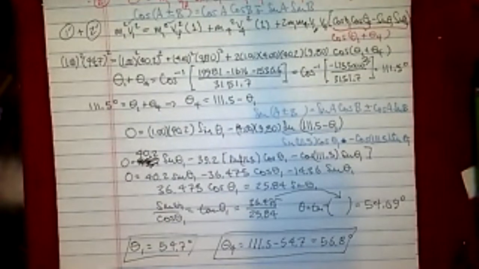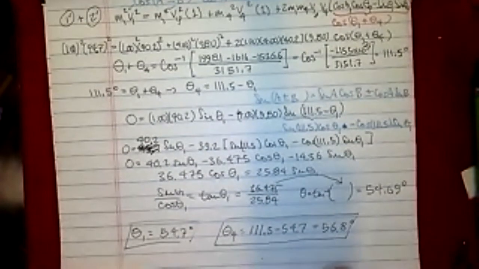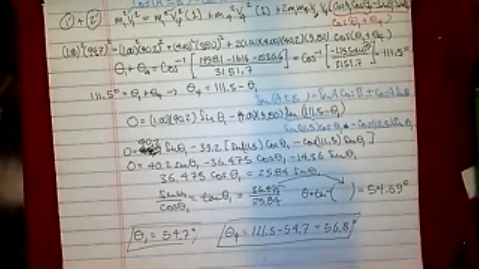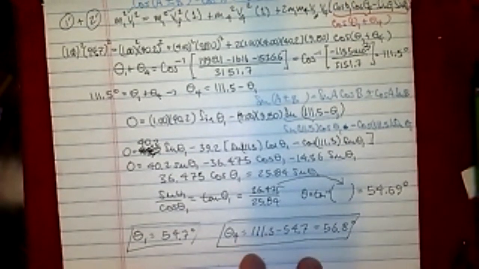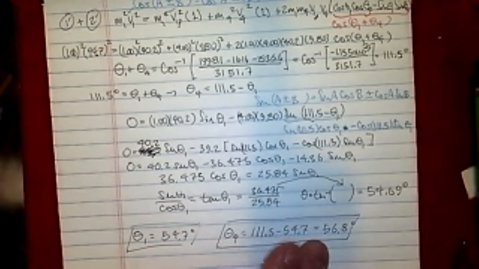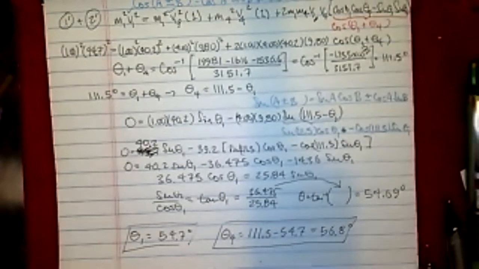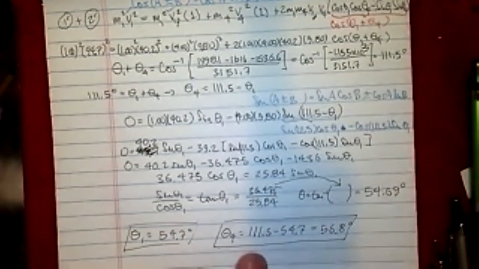So I hope that will help you, and that actually should work anytime you have a particle bombarding a stationary particle, whether they're the same mass or not. You'll end up getting this exact same expression. And in fact, if they're the same mass, then you'll see what happens. All the masses cancel out, and you'll get theta 1 plus theta 4 equals 90 degrees, which is a fundamental idea in elastic collisions.